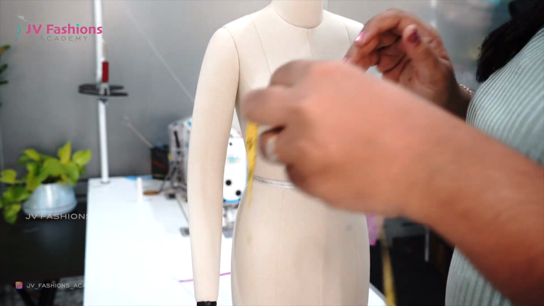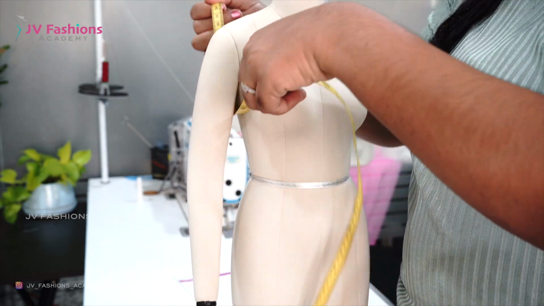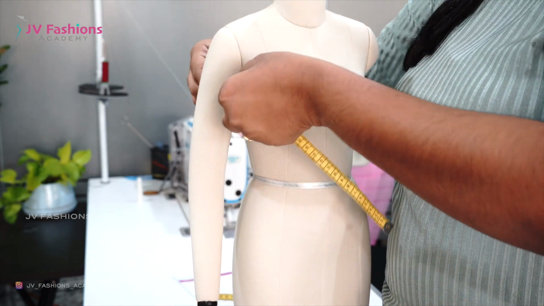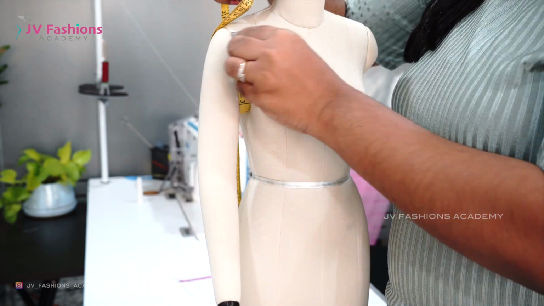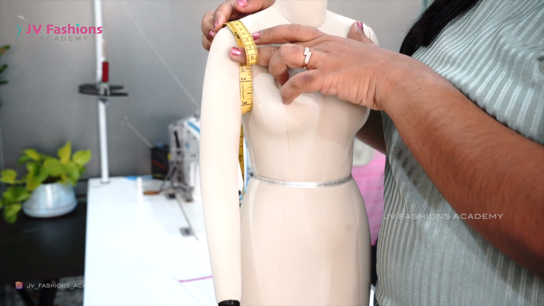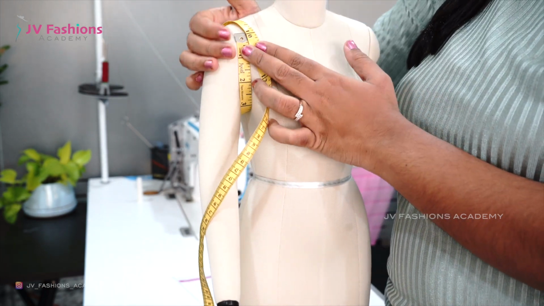Now to take the armhole measurement, place your tape under the armhole like this. Okay, here the tape is not going inside actually. Place your tape under the armhole like this and take the round measurement. Okay, so here it is 10. Okay, this is how you have to take the armhole measurement.